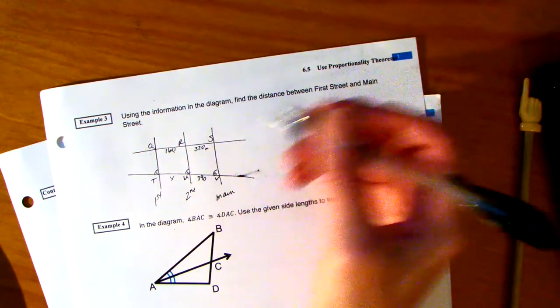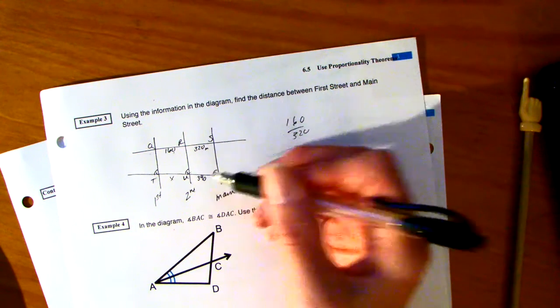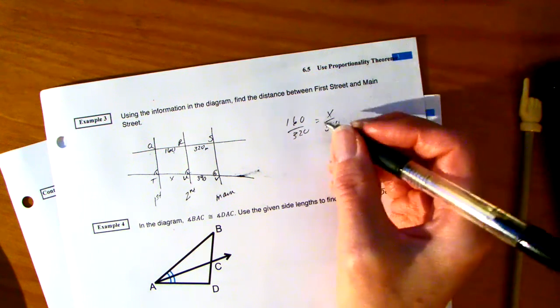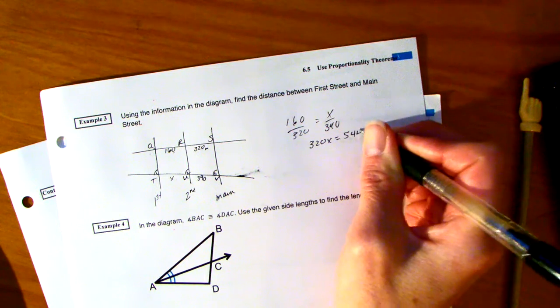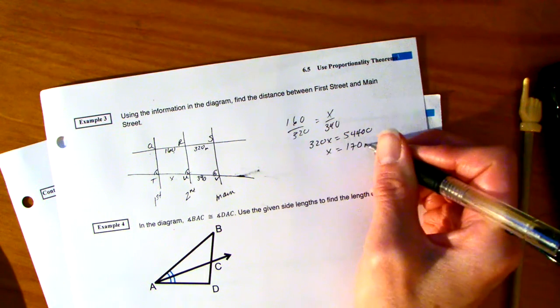So 160 goes over 320, x over 340. Cross multiply. Please double check this math. X is equal to 170 meters.